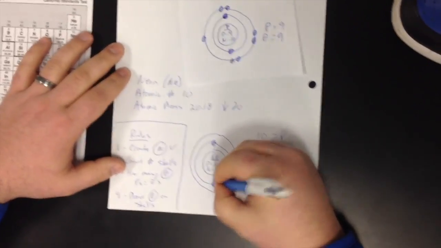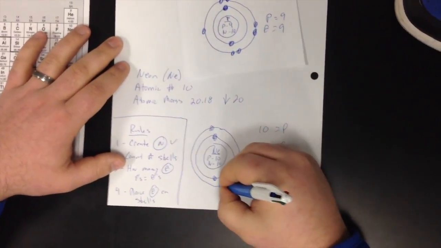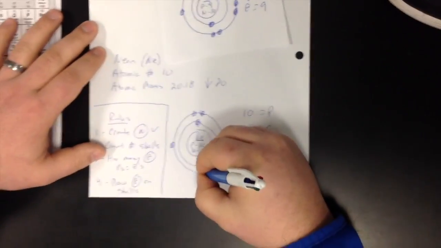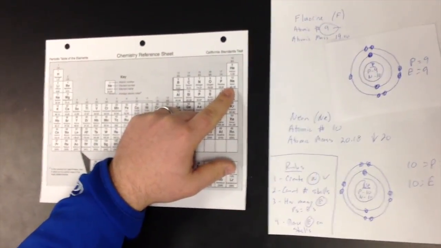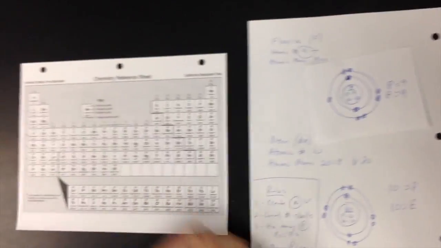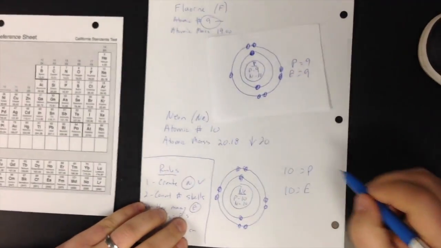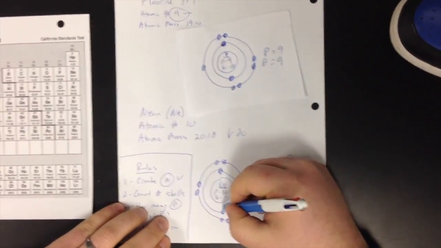1, 2, 3, 4, 5, 6, 7, 8, 9, 10. So if you look over here, neon is in the 8th row, which means you should have 8 in its last shell. 1, 2, 3, 4, 5, 6, 7, 8. 10 overall, 9, 10. That is how you do a Bohr model.